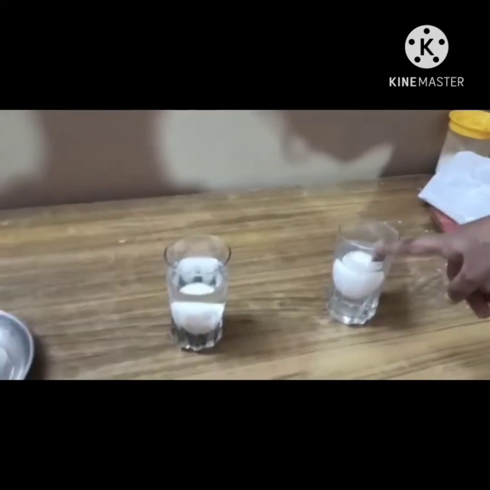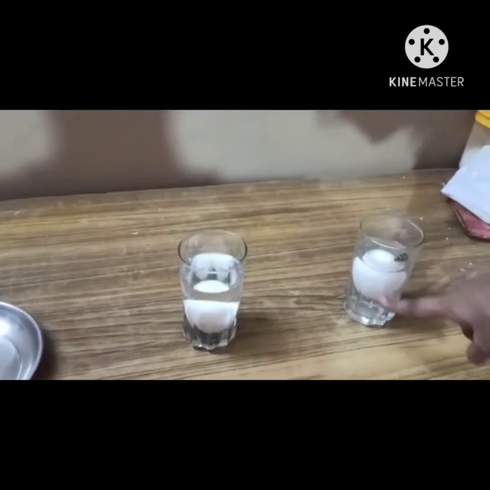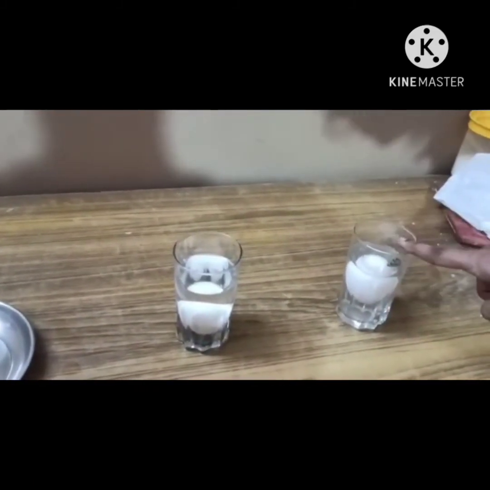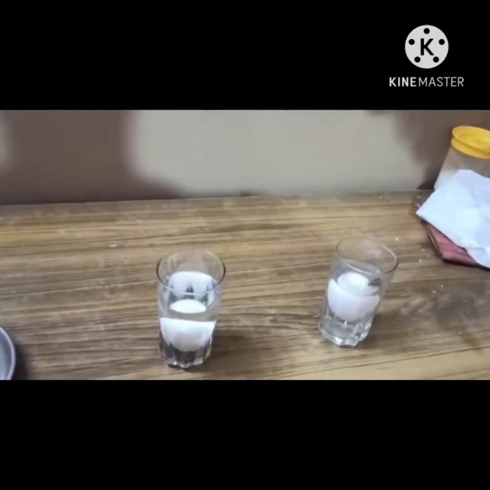But in the saline water, the egg has floated because its density is much less than the density of the water, as I had added some salt in it. So guys, we have learned that the denser the liquid, the more it allows the material to float in it.